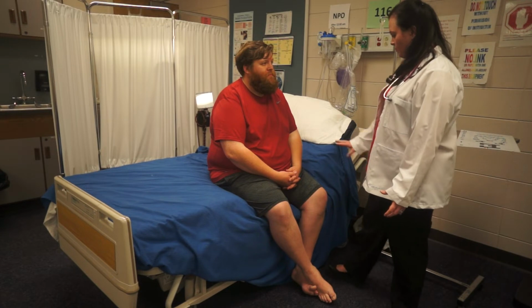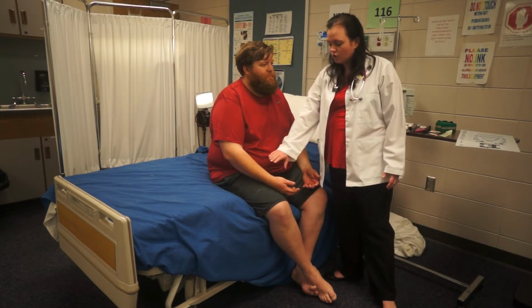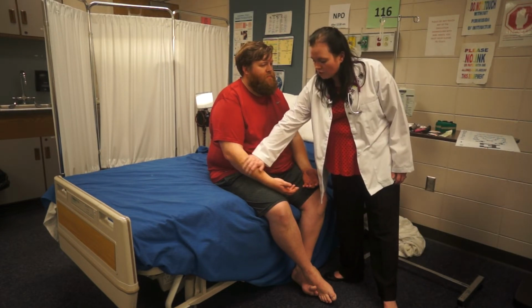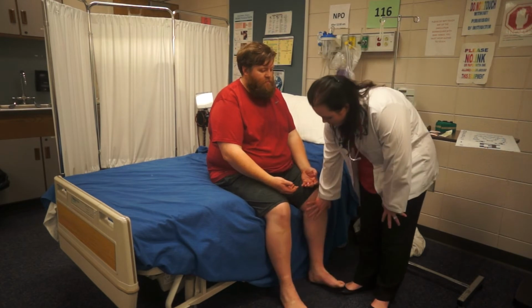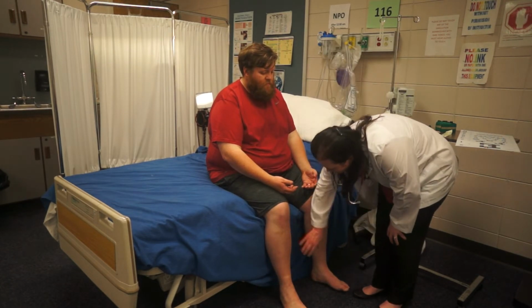From inspection, you're going to move on to palpation. You're going to palpate his skin. You're looking at the temperature, dryness, moisture, that kind of thing. Like I said, throughout this exam, we're doing a skin assessment, but also here we're moving on to peripheral.